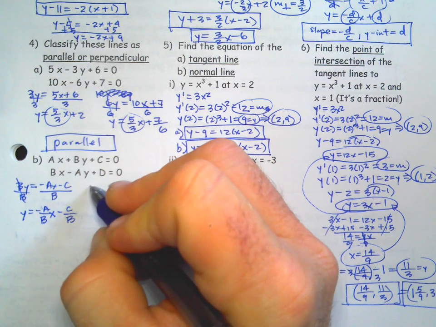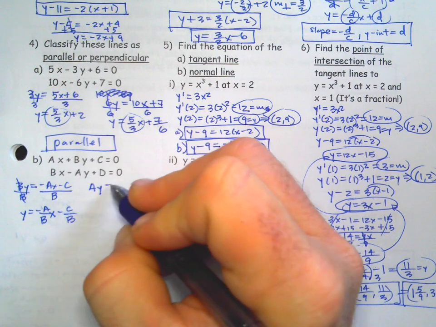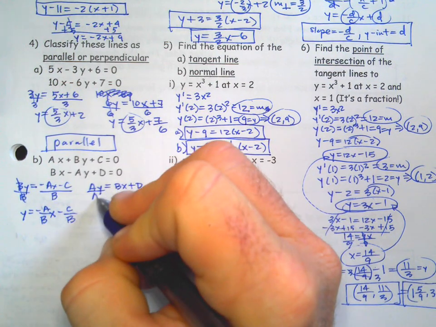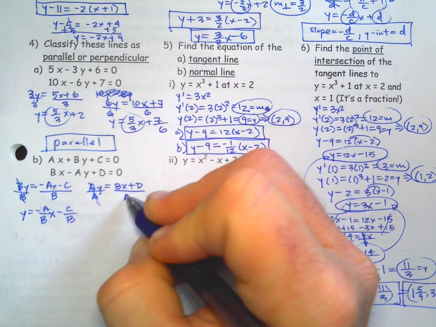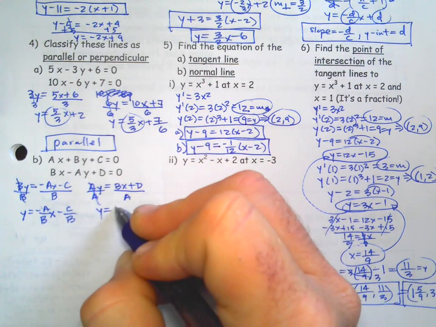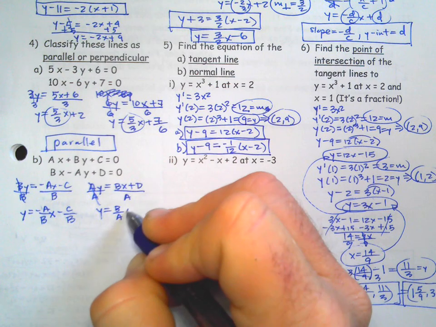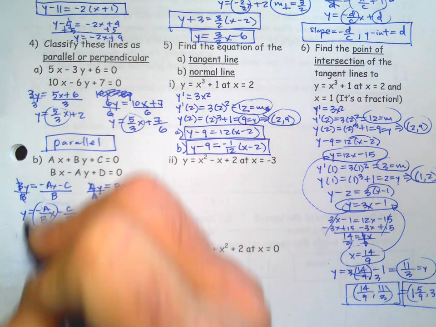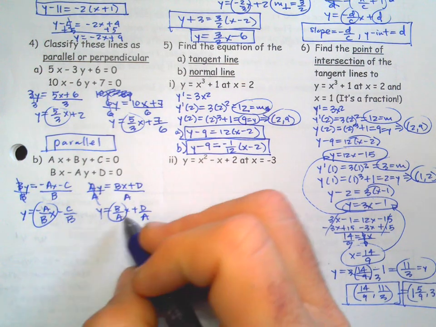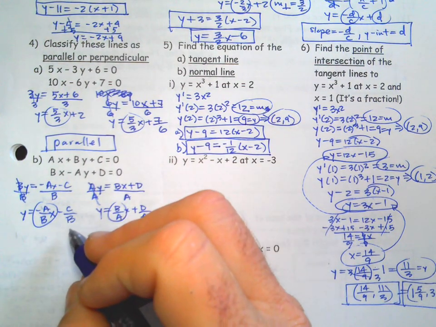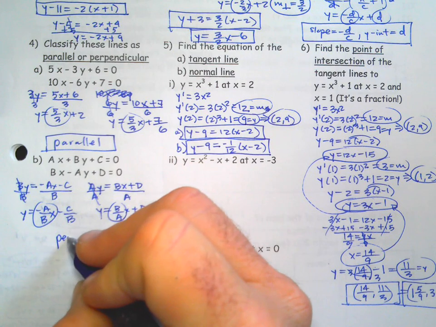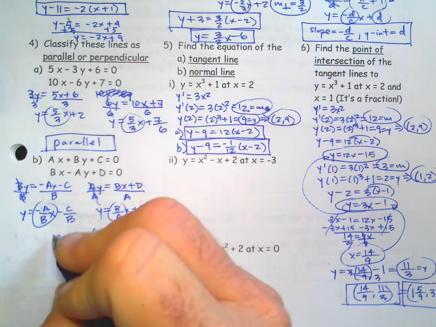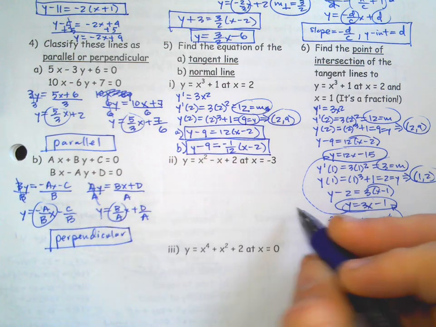And let's see, for this one I'd add the ay to the other side to get y by itself, but make it positive because that's more convenient, less messy. Okay, so it's the slopes that matter. Since these slopes are negative reciprocals, the same thing upside down with different signs, they are perpendicular. Okay, gotta give some evidence.